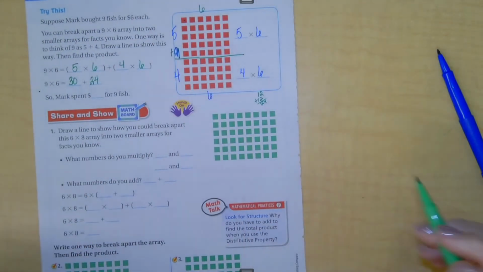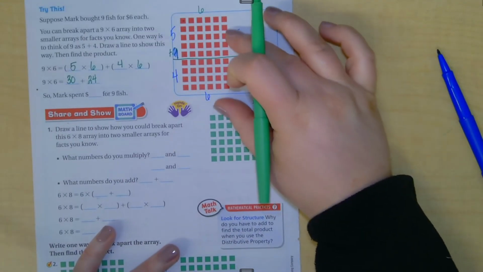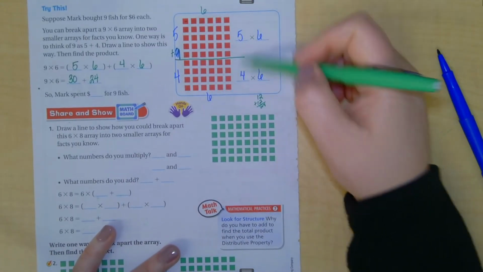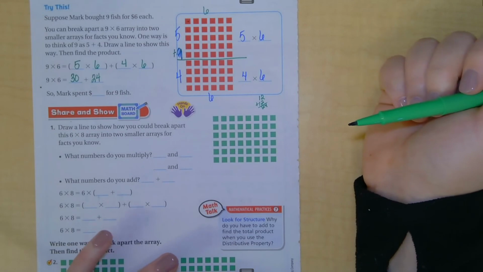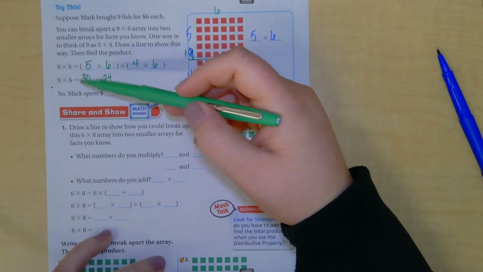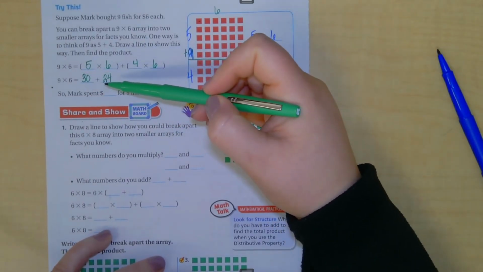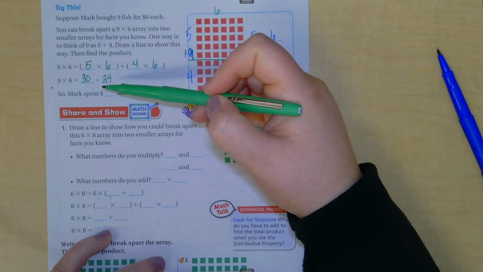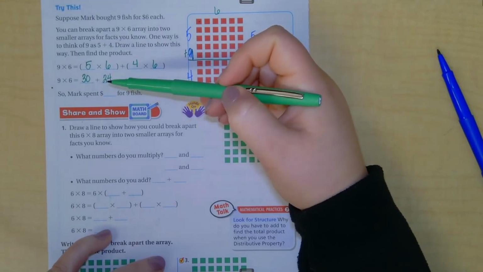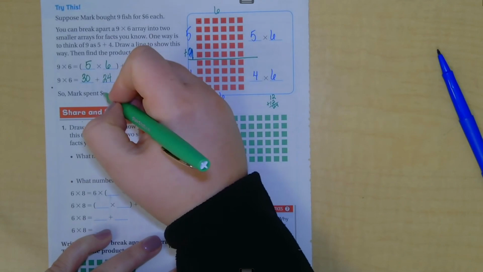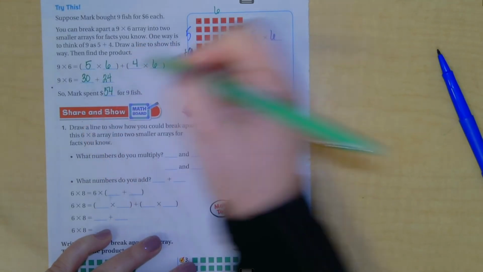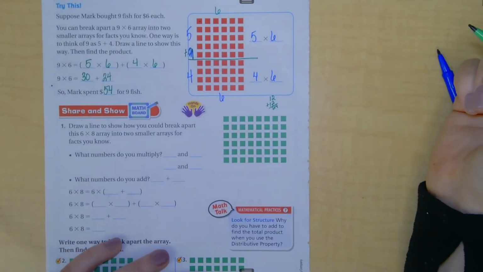So now we want to add these up to put our array back together to show how much it is together as one large array. So 30 plus 24, well, 30 plus 20 is 50, plus 4 more is 54. So Mark spent $54 for 9 fish.